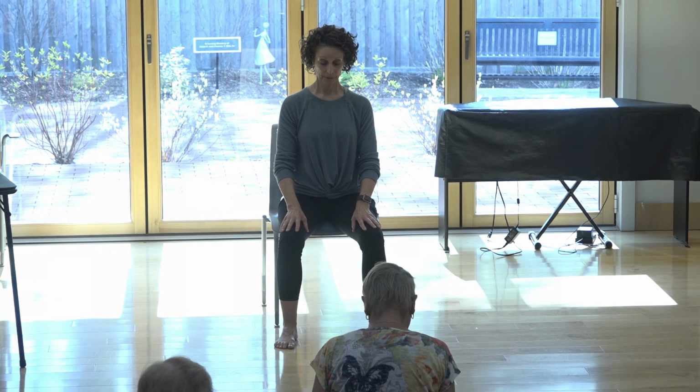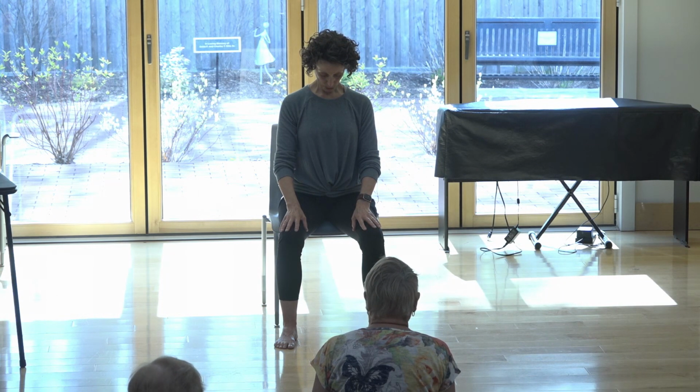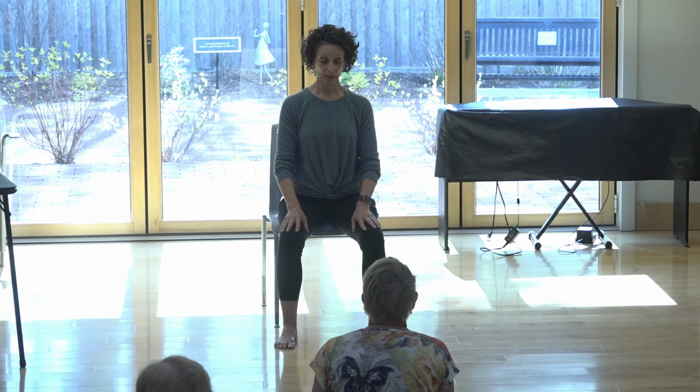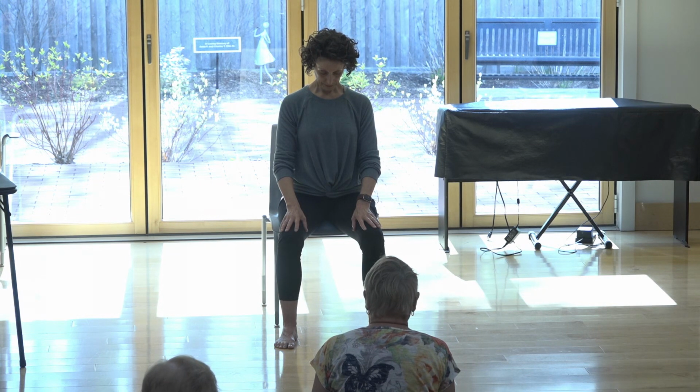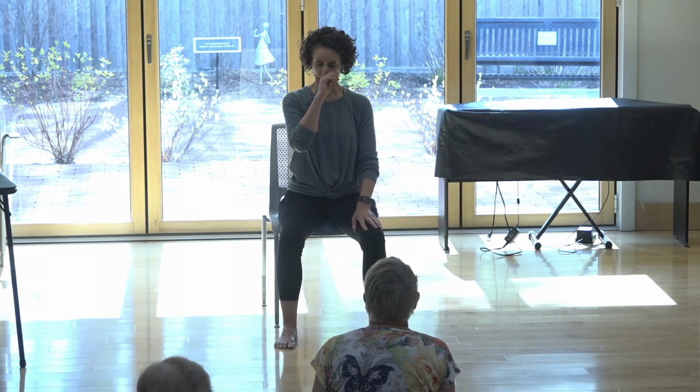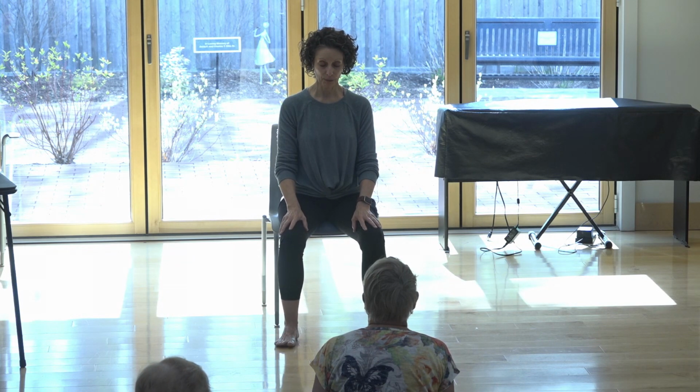Couple more. So right now we're just stretching a little bit through the muscles that connect the spine in the back of the body. There are muscles that run all the way down the back of your spine. And then come back to that neutral position. Take a moment, just notice what you feel in the back of your body. And then let your eyes open.